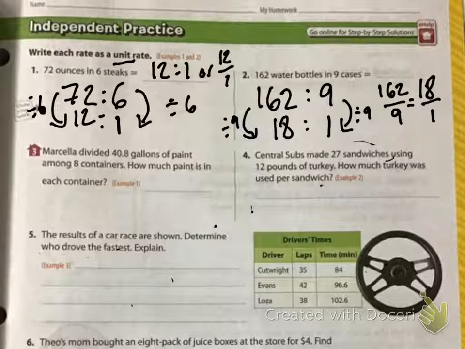So, who drove the fastest? What are we going to try to measure it on? Are we going to get our time down to 1 minute and see how many laps they drove, or are we going to get our laps down to 1 and see how long they took? Laps down to 1, because we're seeing who drove the fastest, which is time. So we're going to go to laps down to 1.